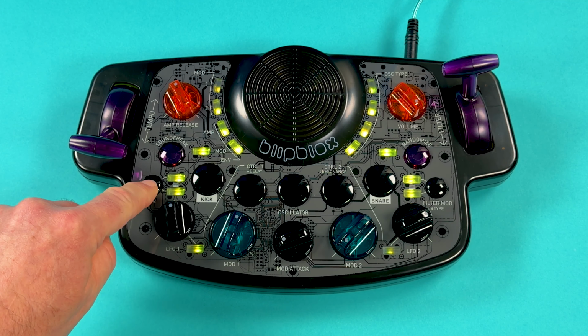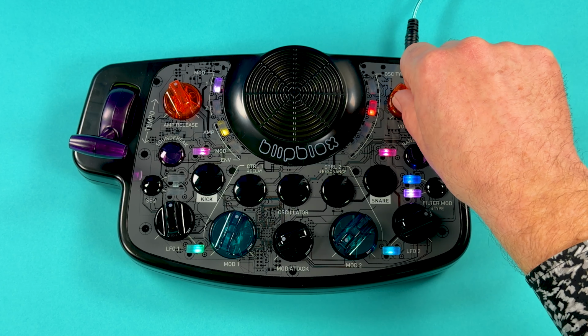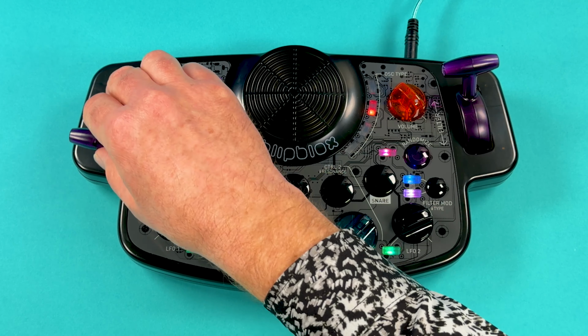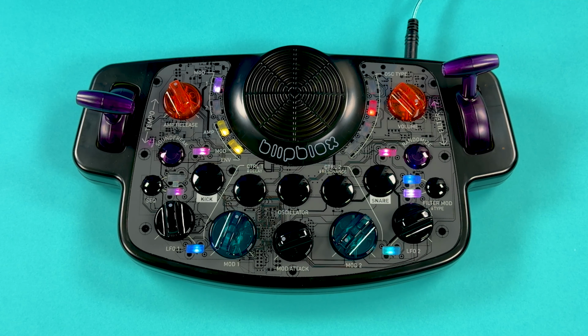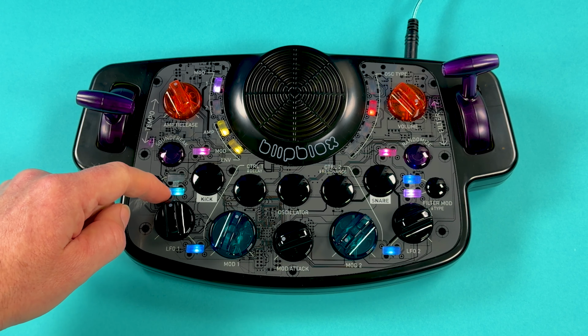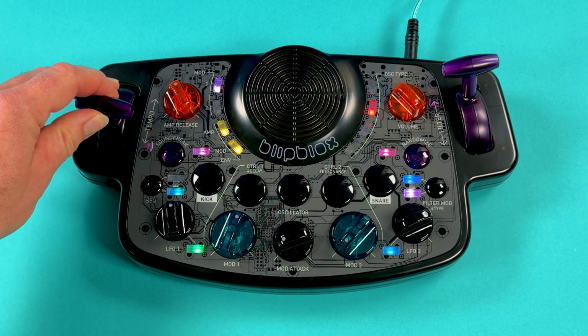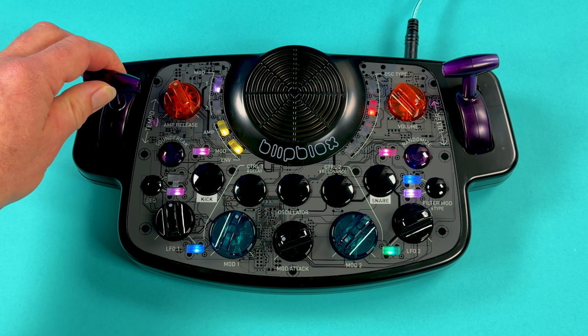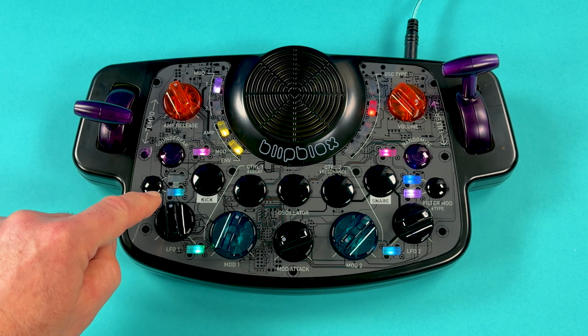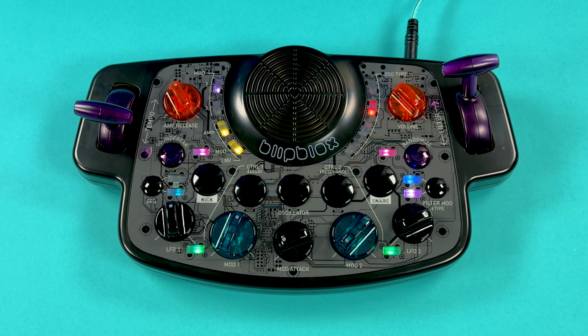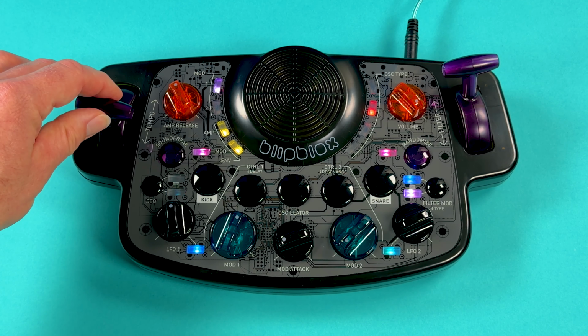Let's get a different sound going here, just to change it up a little bit. So what are some of the other LEDs doing? Well, next to the seek button, we have this LED flashing the tempo. So this will give you a visual indication of how fast the tempo is going. Notice that it turns purple on the first beat of the bar, which is sort of handy.